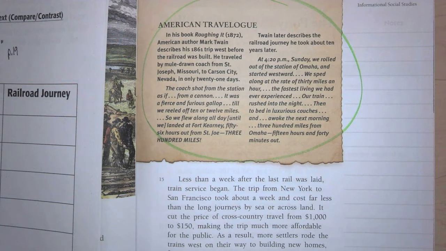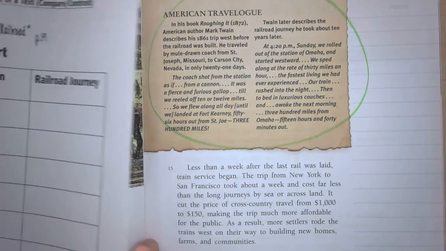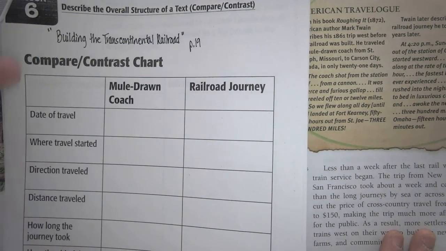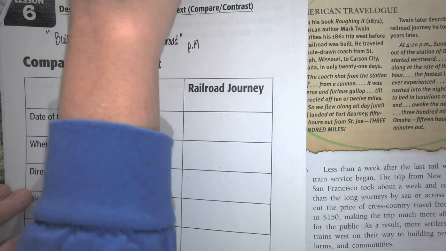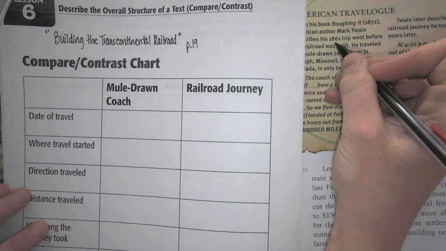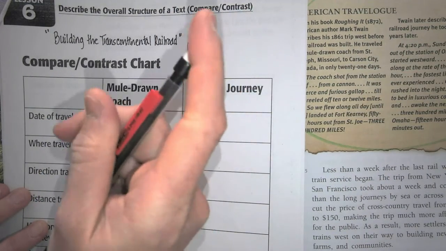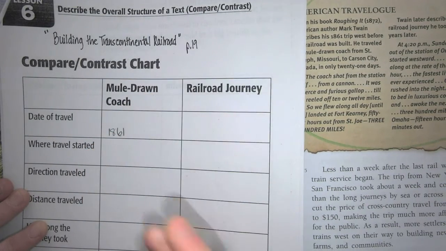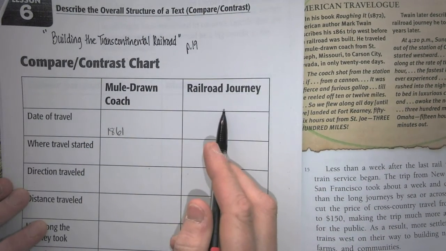As we go, I'm going to fill out this chart. So, date of travel, mule-drawn coach. We already know, we just read it: 1861. So for date of travel, I'm going to write 1861. I'll do this one with you, and you're going to do the railroad journey by yourself.